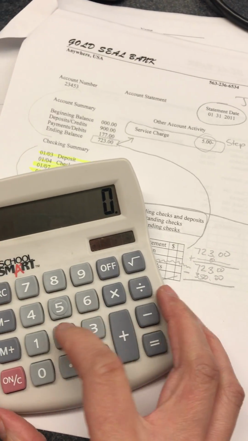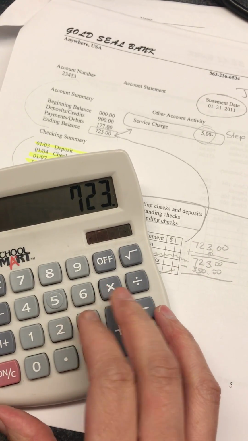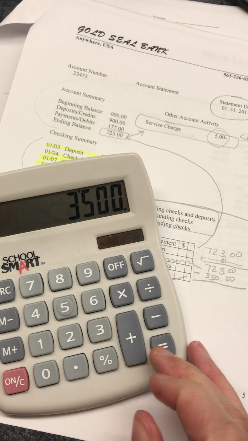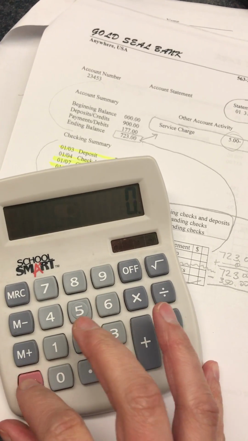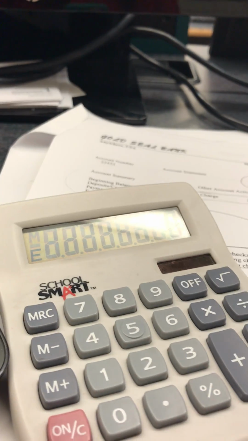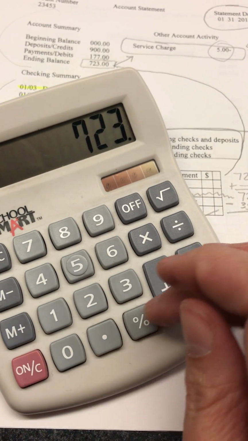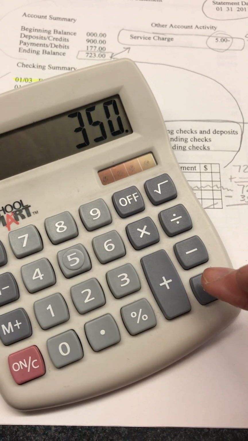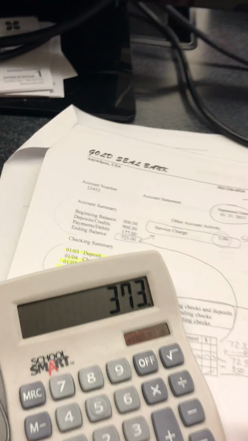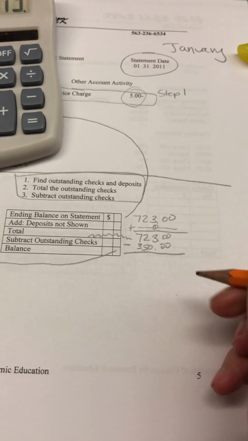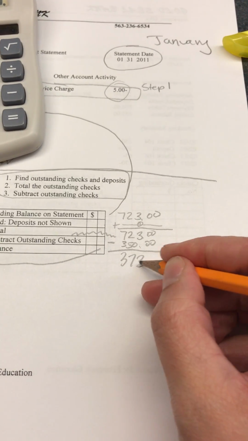Okay, so 723 minus 350. I was using my camera to see it and it was making me dizzy. Okay, so the final amount that we got was 373. Okay, so 373 is what goes here.